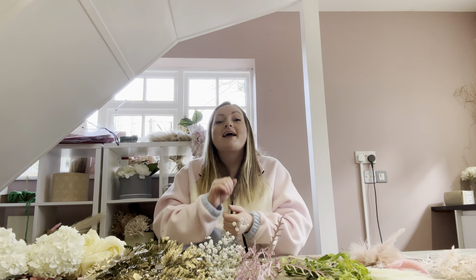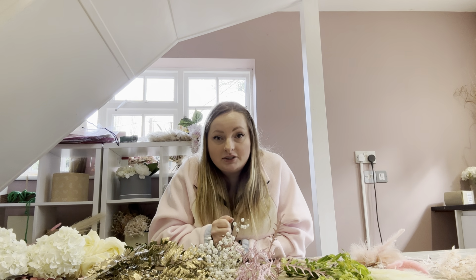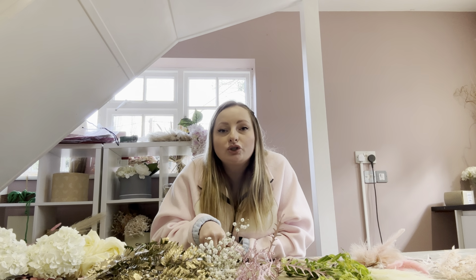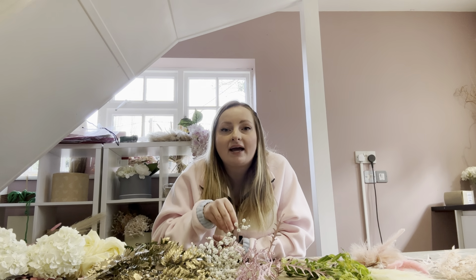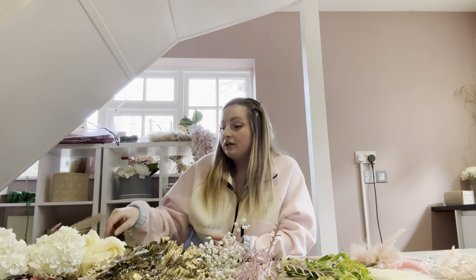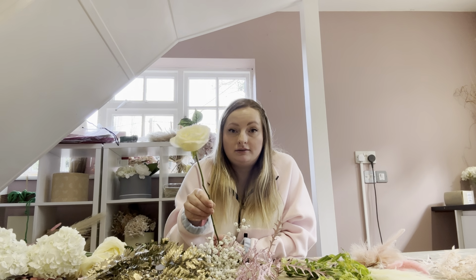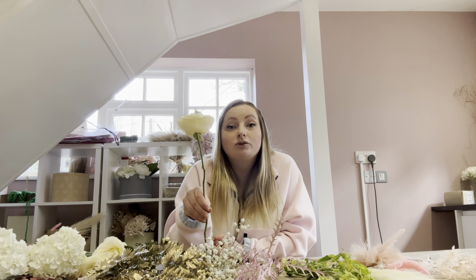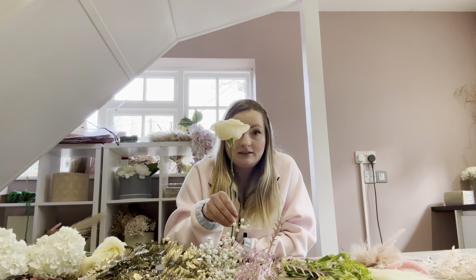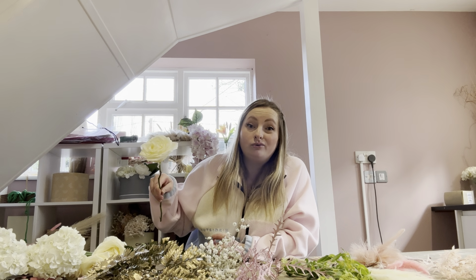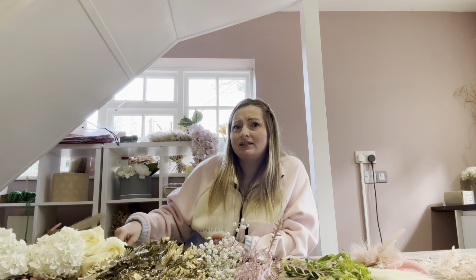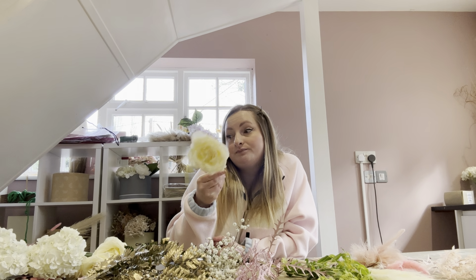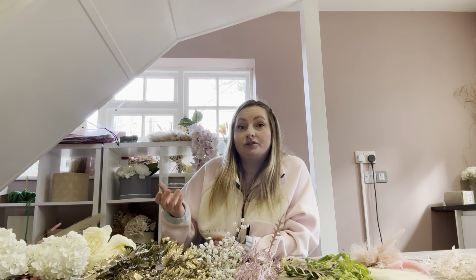Now, if you are VAT registered, you then need to add 20% in the UK onto the price that you have added your bouquet up to be, or your single stem. So a rose like this is going to be £3 per stem. You need to work out what 20% of that is, and then you need to add it to the rose. So I think that's 60p, isn't it? That's 60. So this rose, you'd have to sell this for £3.60 instead of just the £3.